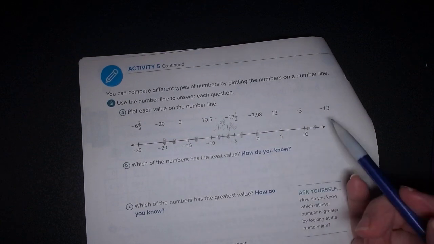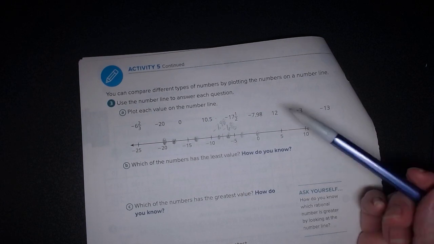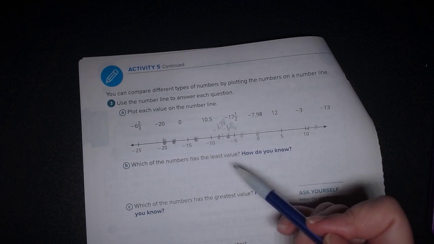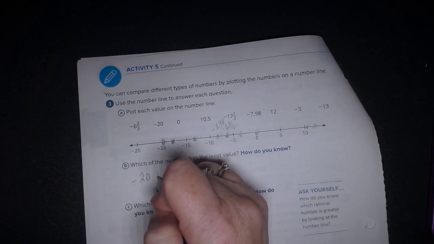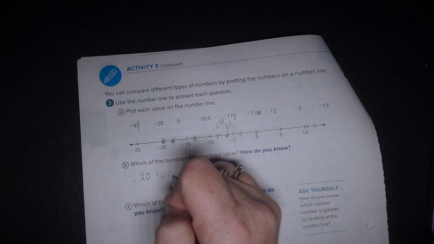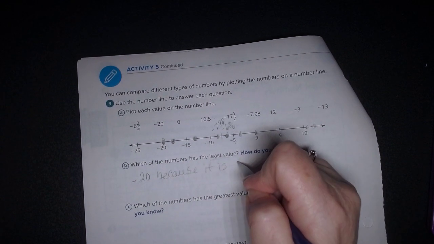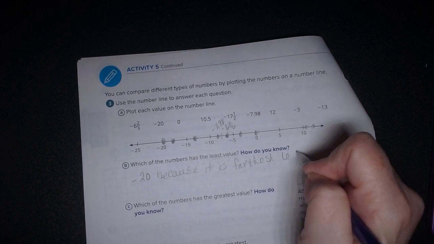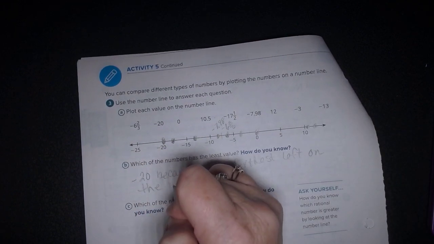Letter B, which of the numbers has the least value and how do you know? Well, the least value is going to be the one that's the furthest left. And that's how I know, the more left a spot is on a number line, the lower the value. So -20, because it is farthest left on the number line. Easy as that.